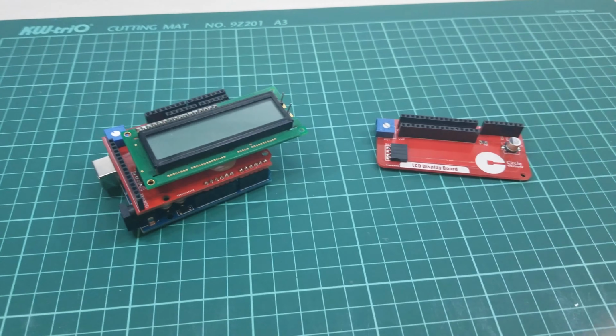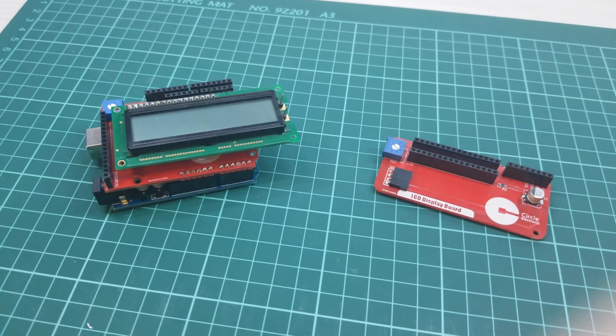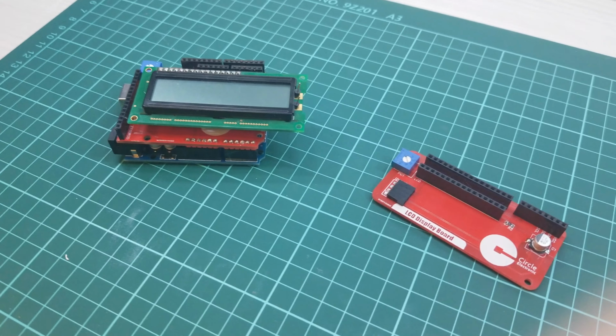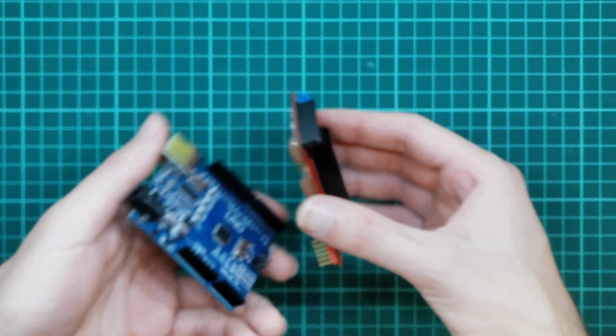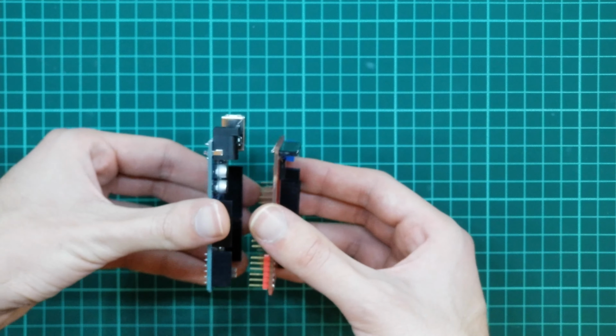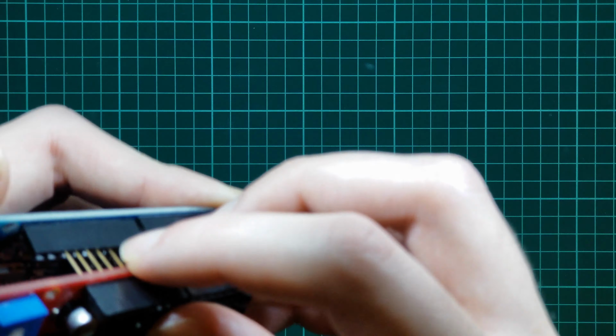LCD shield and board is designed to save you from this situation. The LCD shield can attach to the Arduino, and this is really simple and easy.